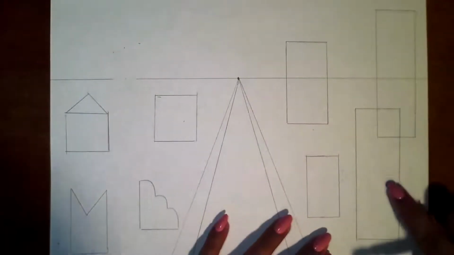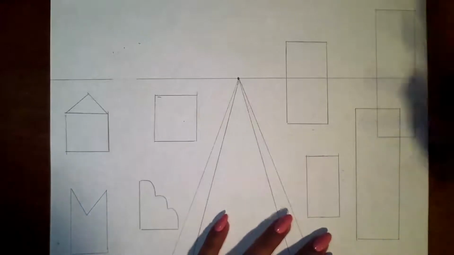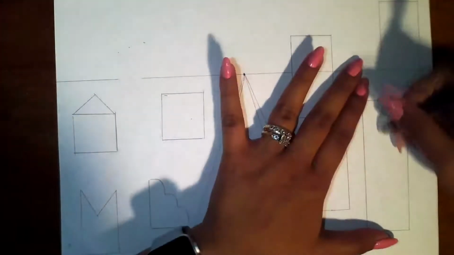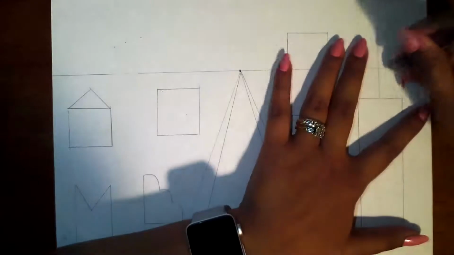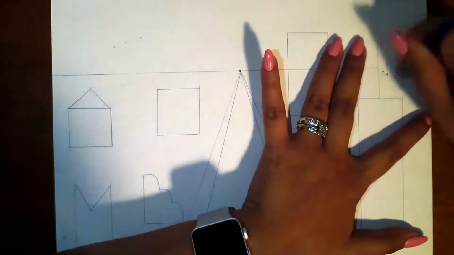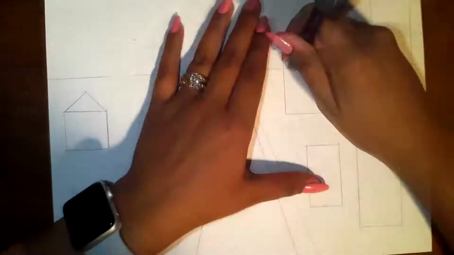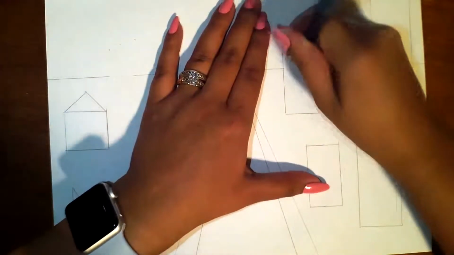So I know that this is going to be in front of this building. So I need to make sure that there's no lines inside of this shape. There should be no lines inside of this shape either. So you erase. So that's why I said that for this lesson, you need an eraser.